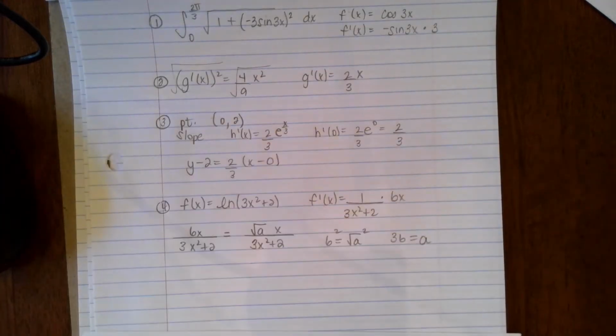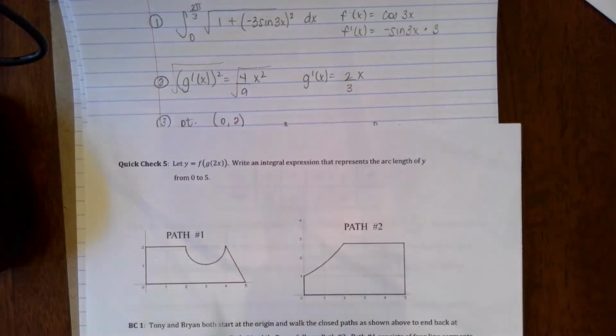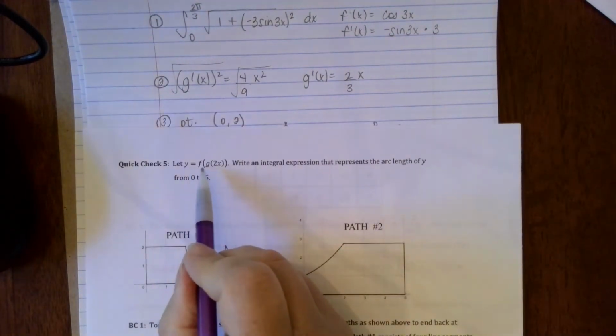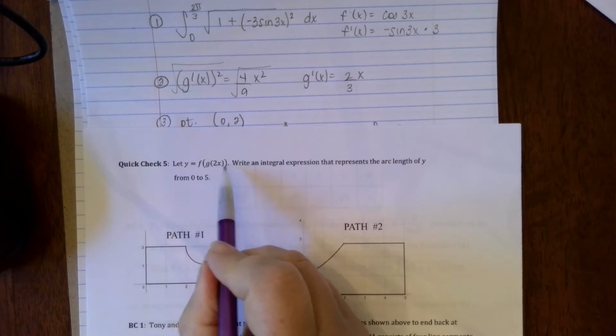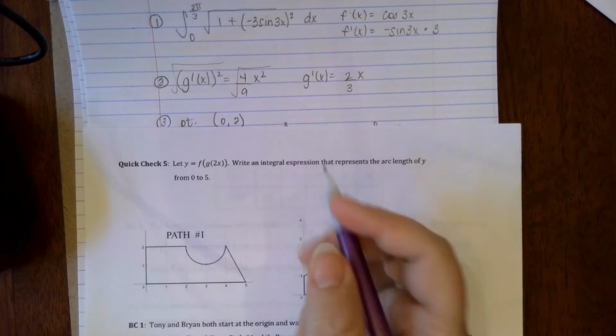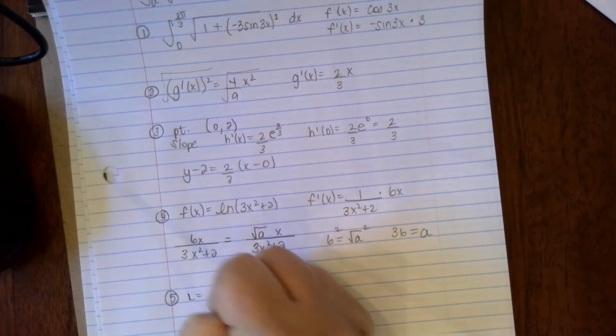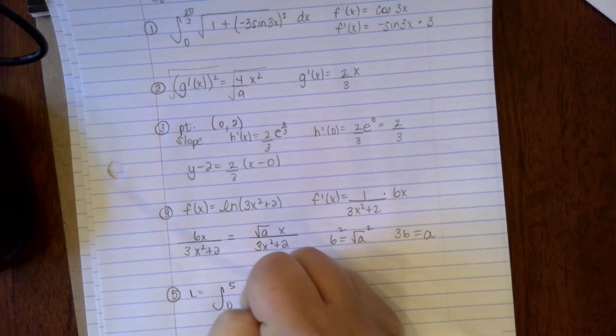All right, our last quick check, number 5. It says, let y is equal to f of g of 2 of x. Write the integral expression that represents the arc length of y from 0 to 5. All right, so L is going to equal from 0 to 5 the square root of 1 plus.